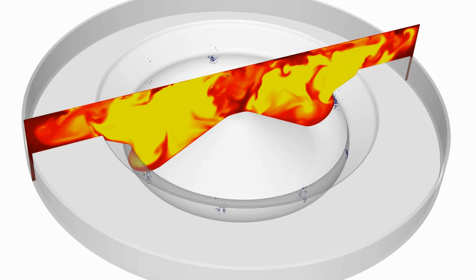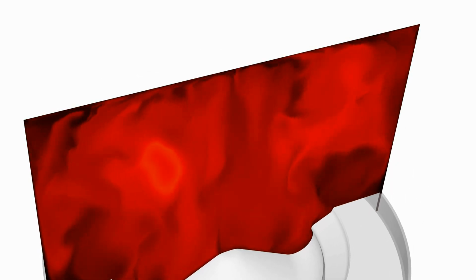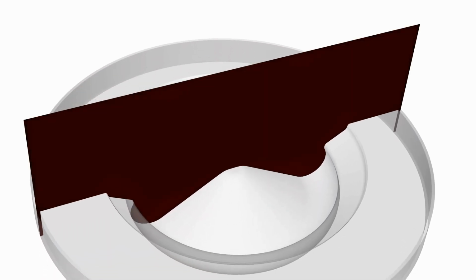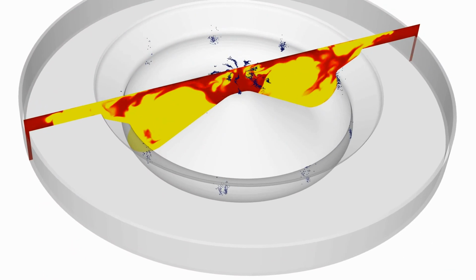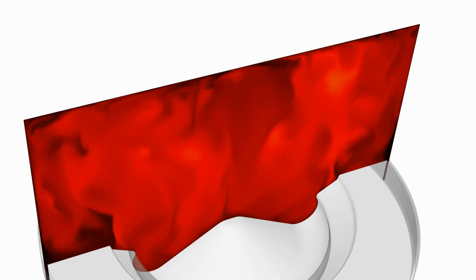The CONVERGE simulation had over 100 million cells. Simulations like these are pushing the limits of engine research with CFD. The meshing capabilities of CONVERGE, which creates a mesh at runtime from a surface file, is particularly advantageous for optimization problems where the geometry is changing through optimization parameters.